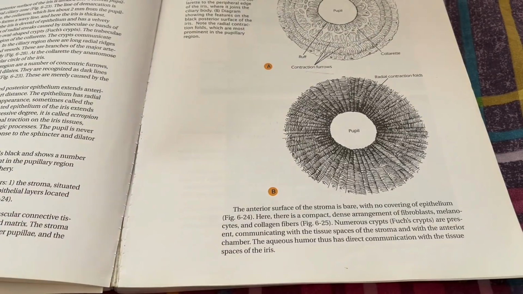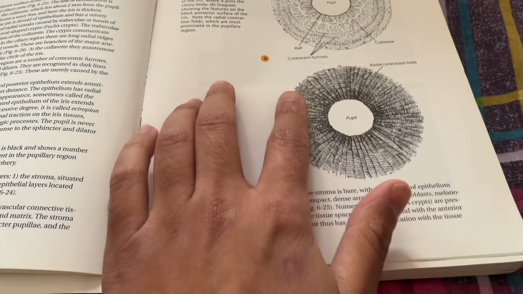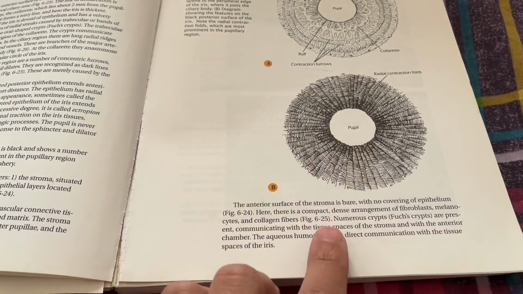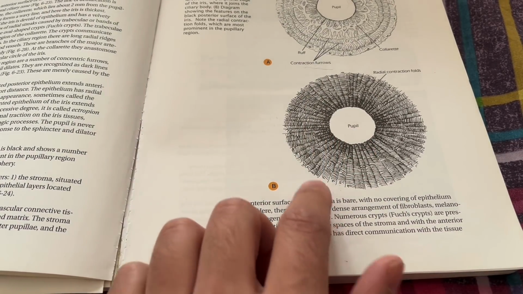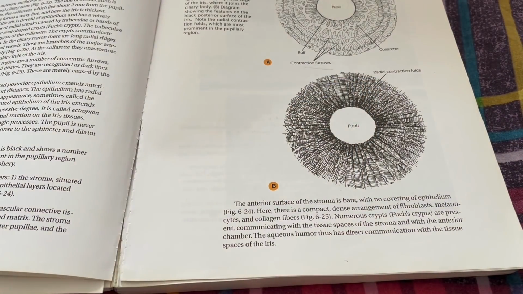And looking at the posterior surface of the iris, so essentially we're inside the eye, looking out through the pupil. We have your radial contraction folds there.